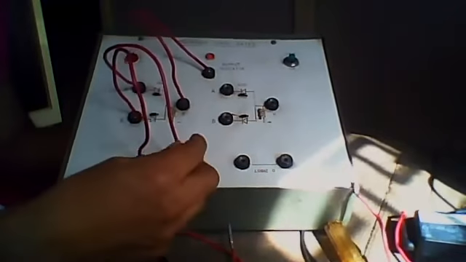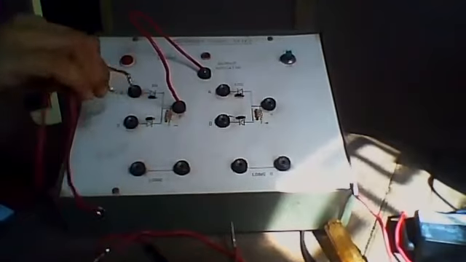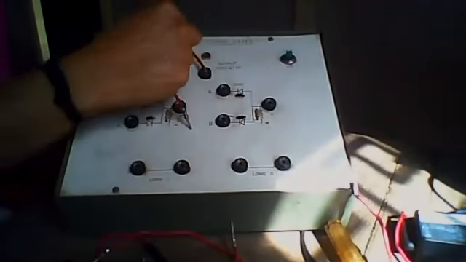Now we can just check our AND gate construction.